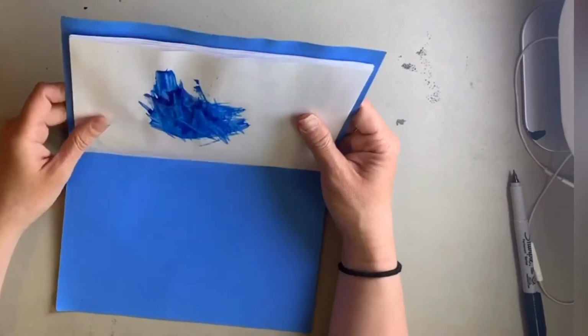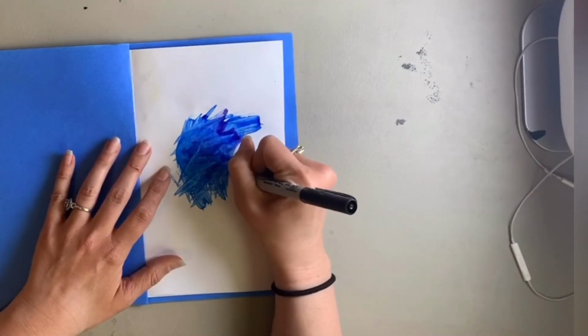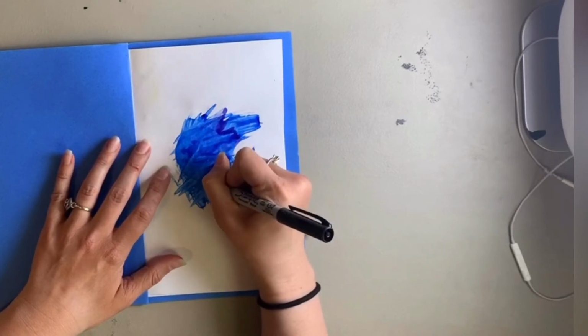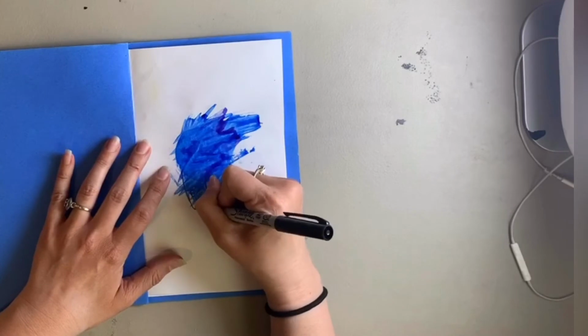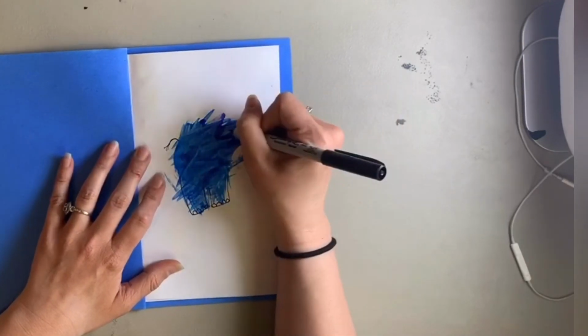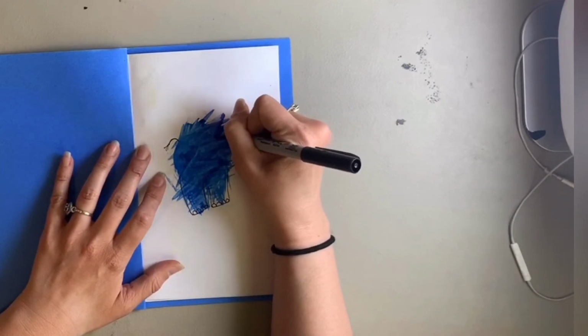Next, I have to turn it in multiple directions to figure out what my blob wants to be. I think this wants to be an elephant. I see two legs at the bottom, a trunk. I could draw in a tail and an ear. I'm just going to add those details.